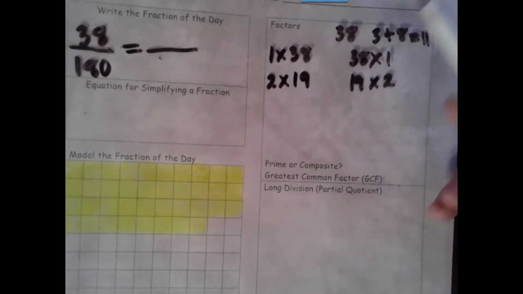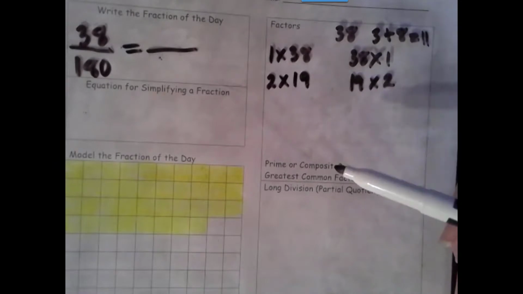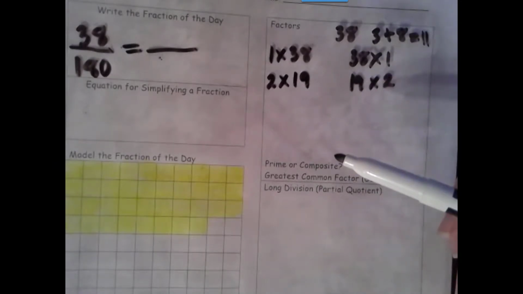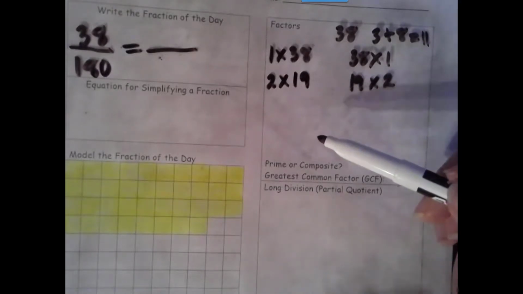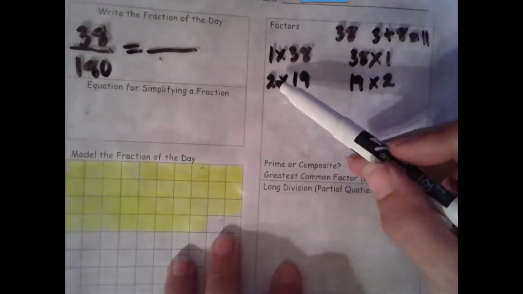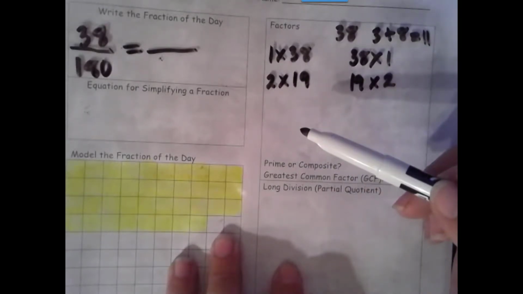We try 5. The rule for 5 is that it ends in a 0 or 5. It ends in an 8, so 5 is not a factor. We try 6. The rule for 6 is that both 2 and 3 work as factors. 2 is a factor, but 3 is not, so 6 is not a factor.